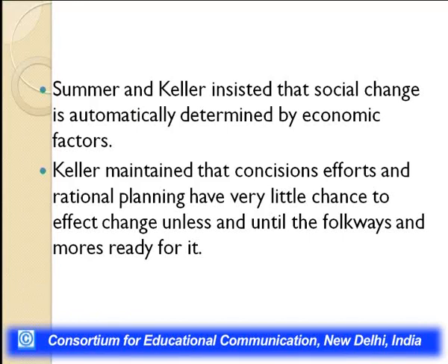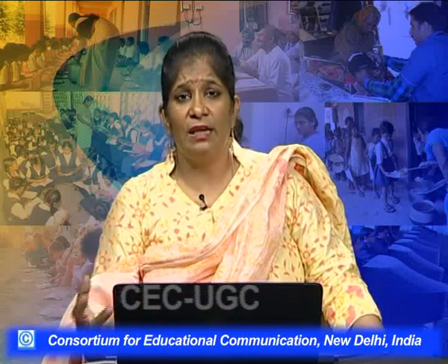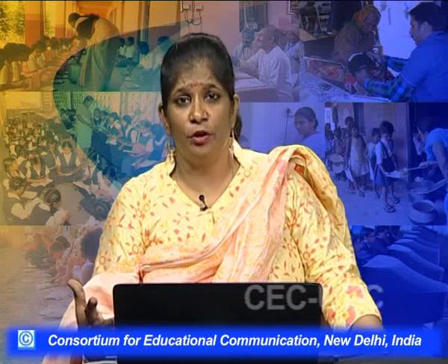So, they were more or less influenced by Karl Marx's theory of economy, and argued that conscious effort and rational planning have little chance to effect change unless and until folkways and mores are ready for it. So, the society has to be ready to accept a certain kind of change, else it would be a temporary phenomenon and would not be enough to describe it as a part of social change.